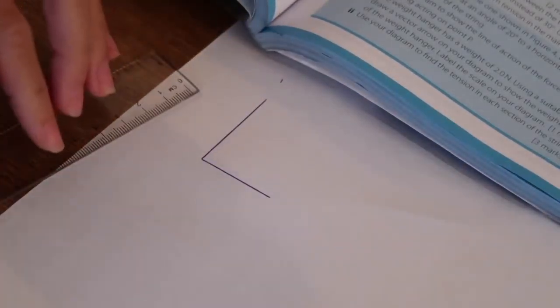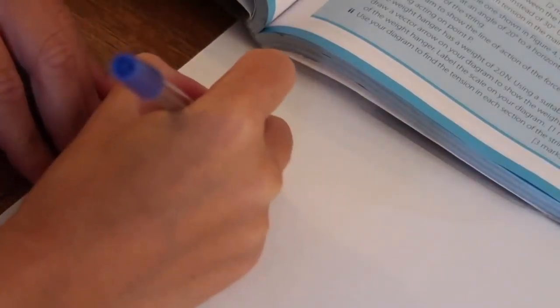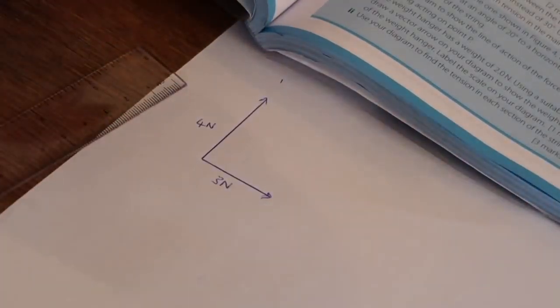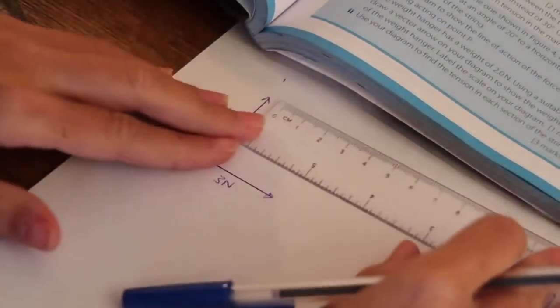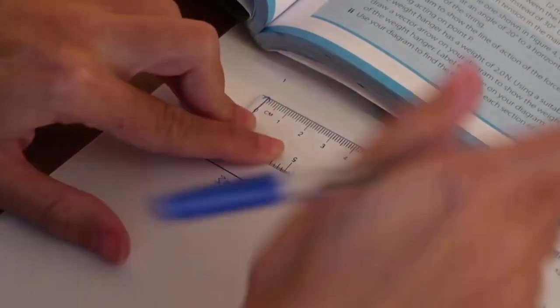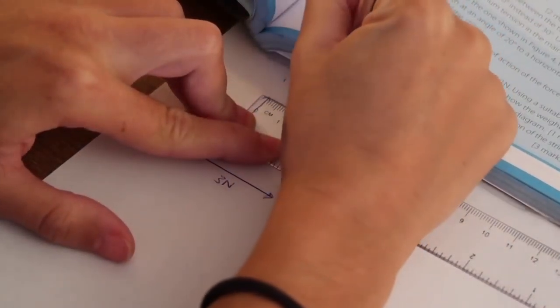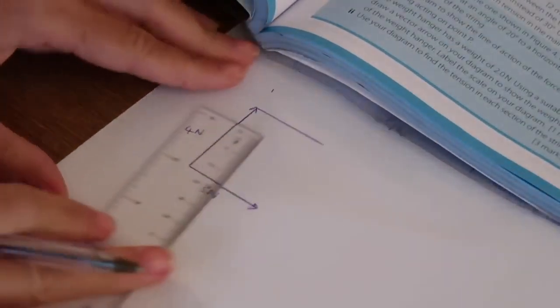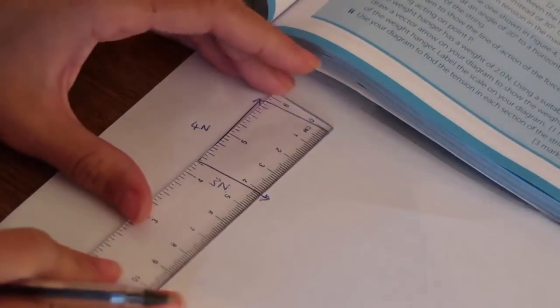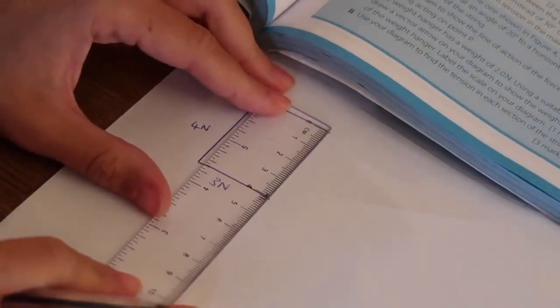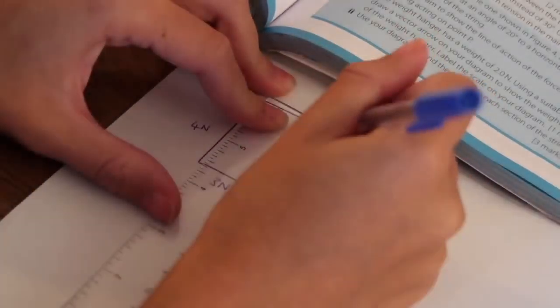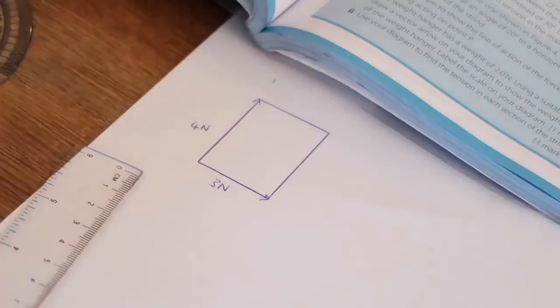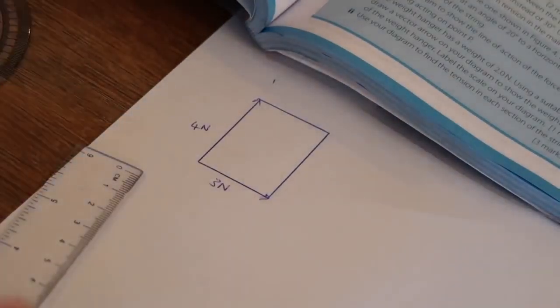And now we're going to turn it into a parallelogram. Just going to label my forces. So what is a parallelogram? Well, it's a shape that has 2 parallel sides. So obviously parallel to 3 newtons will be this line. And then parallel to this line, we're going to draw 4 centimetres coming down. Okay, so we've completed our parallelogram, which in this case is just a rectangle.